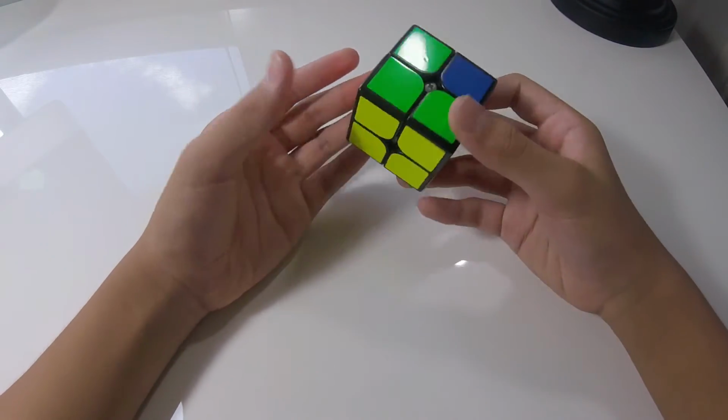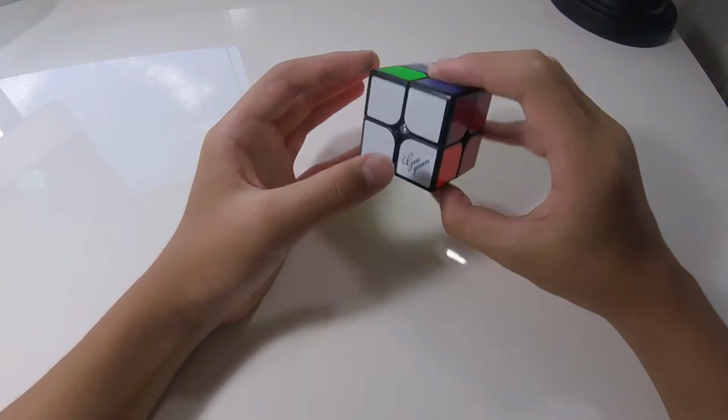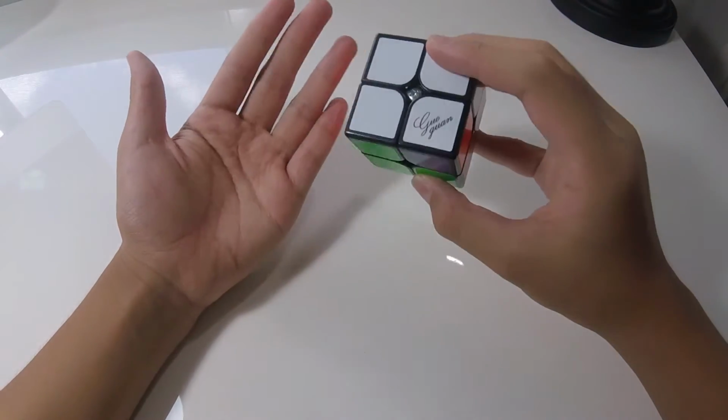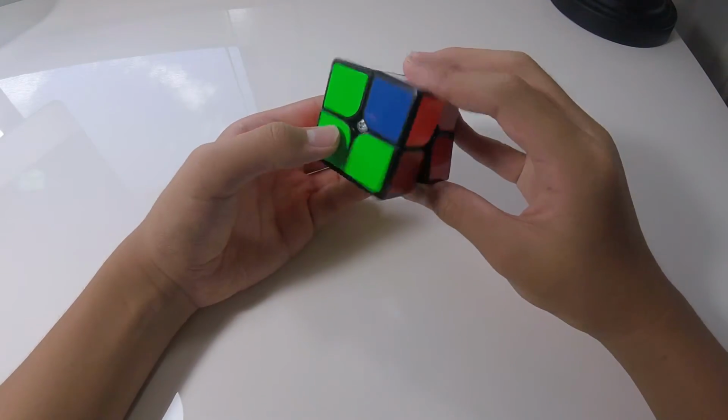Here's another one of those cases where on the bottom it's solved, but on the top it's a diagonal swap instead. So this is like a Y-perm on a 3x3, just perform that algorithm.